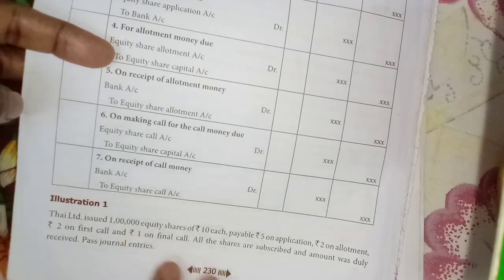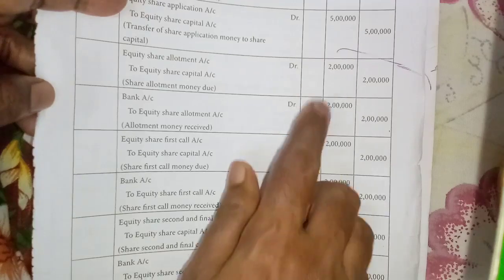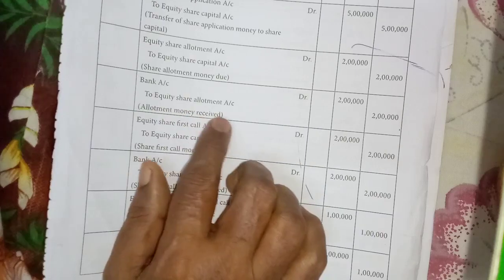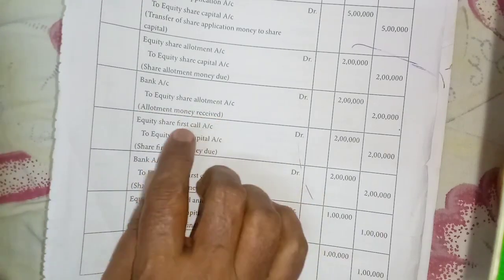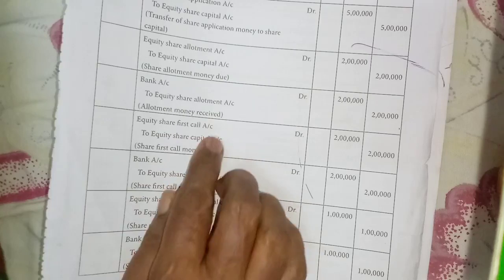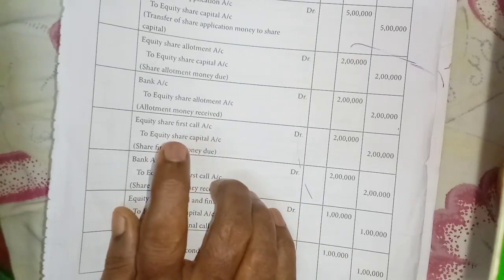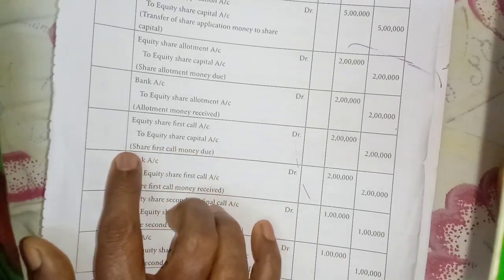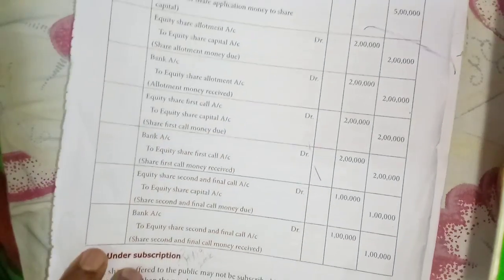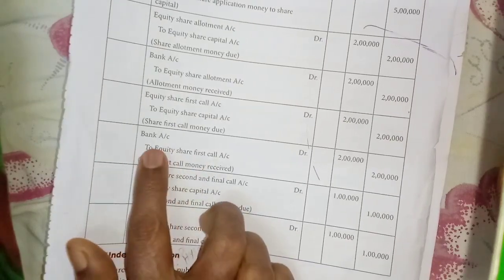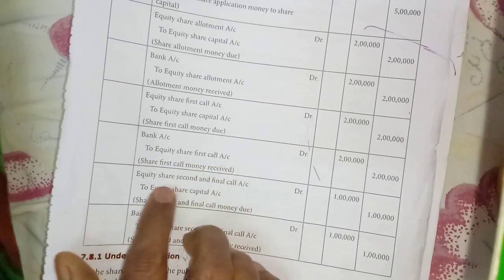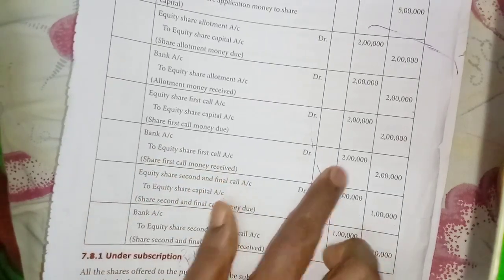Okay, then the amount we will get: the number of shares into allotment amount 2. 2 into 1 lakh, 2 lakhs. Okay, then we receive the allotment money. Bank account debtor to equity share allotment account. Allotment money received. Then the equity share first call account debtor to equity share capital, share first call money due, then same amount 2 rupees. Okay, then receiving first call money. Bank account debtor to equity share first call account, share first call money received, same amount.